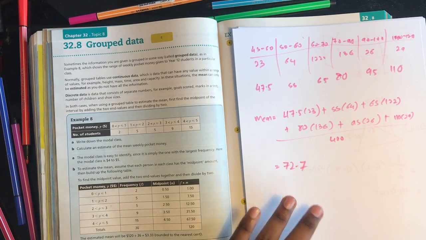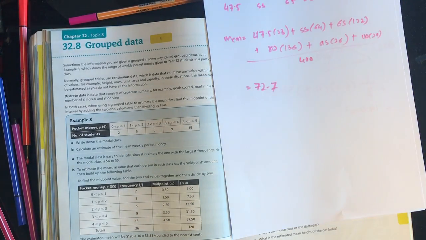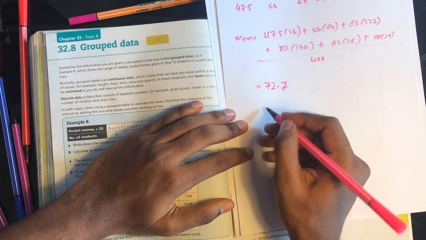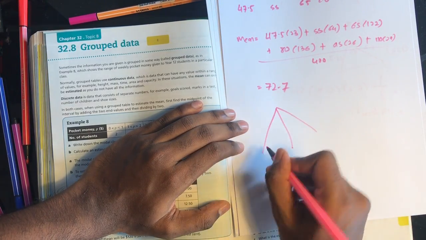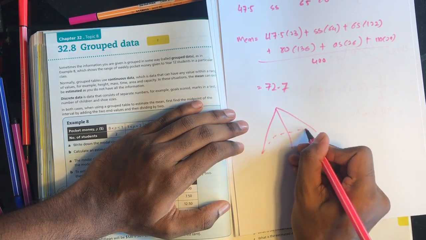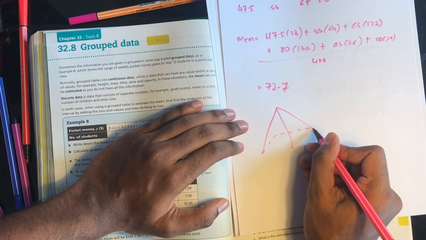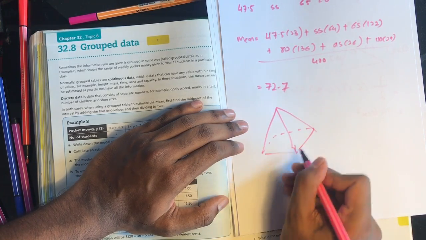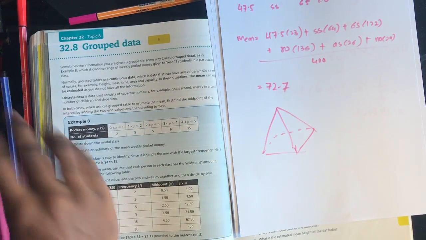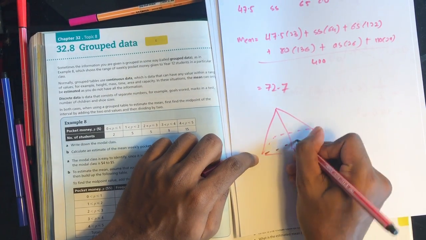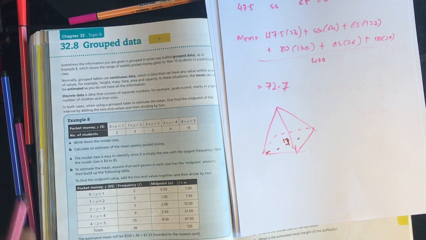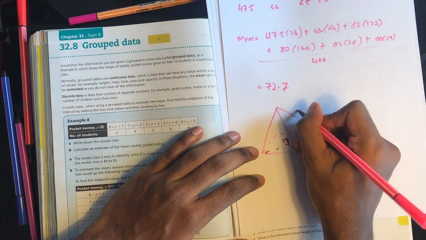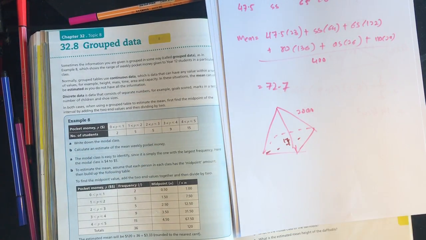Okay, the next question is not very hard. I try to draw my best in 3D for you. So it has a shape here. Something like this, and then they say this is 17. That means this base line here, the diagonal, is 17, and they say this is 20 cm. They want you to find the height of the pyramid.